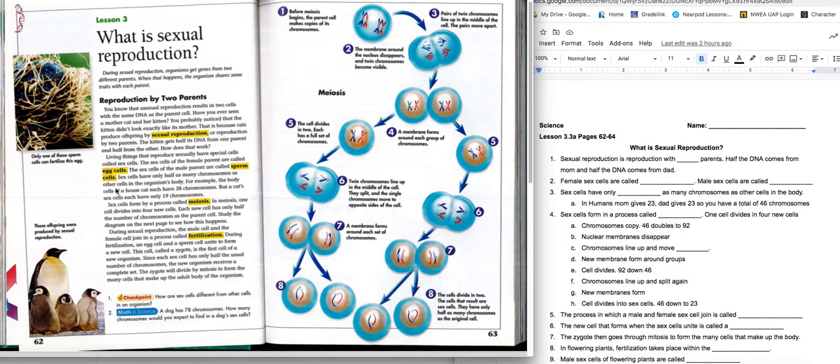For example, the body cells of a house cat have 38 chromosomes, but the cat's sex cells only have 19. I switched to humans here, and humans, we learned yesterday, have 46. So mom's going to give 23, dad's going to give 23, and 23 plus 23 gives you a total of 46. So half your genes come from your dad, half your genes come from your mom.